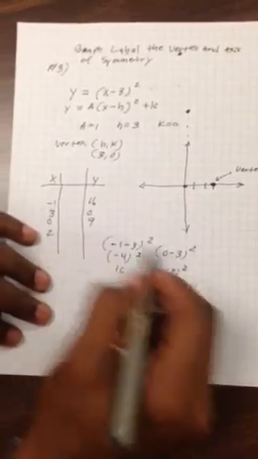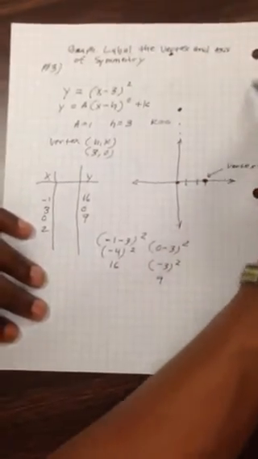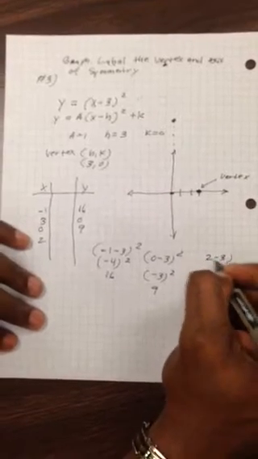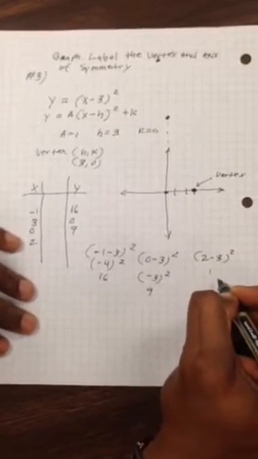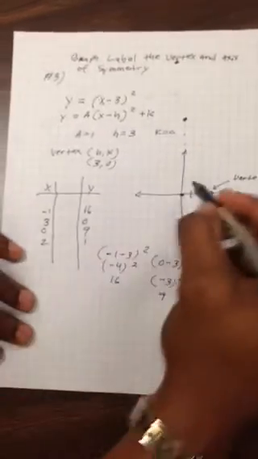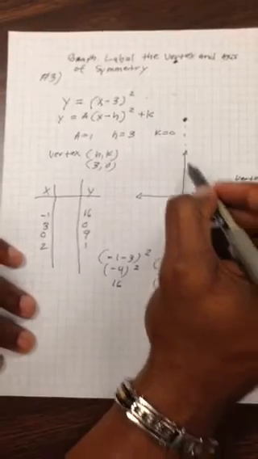Let me try 2 and see what happens, because I got this part, but I need the other part. So I'm going to go (2 minus 3) squared, that's negative 1 squared, which is 1. So let me go 2 and 1. Wait a minute, I'm still on this side.